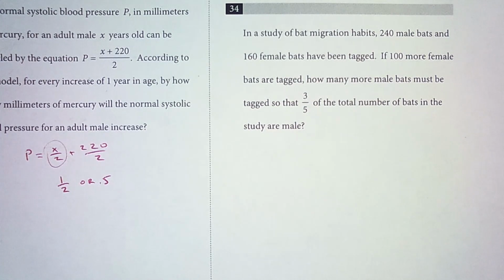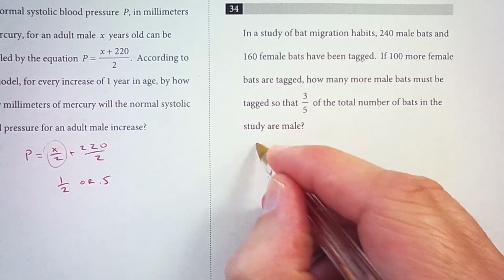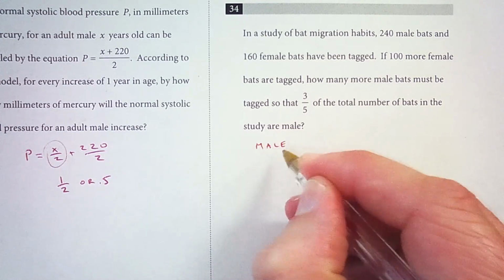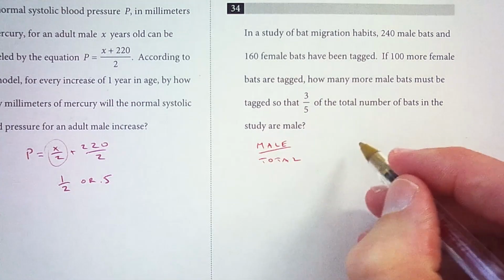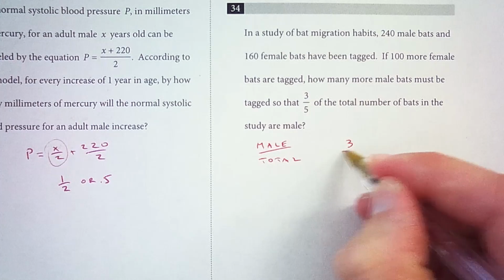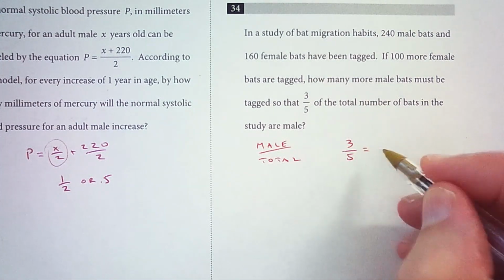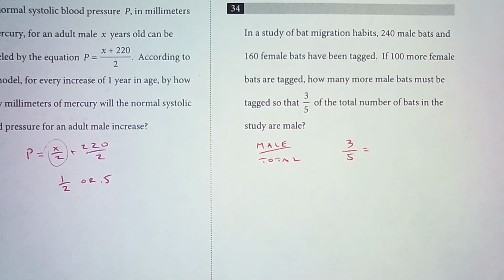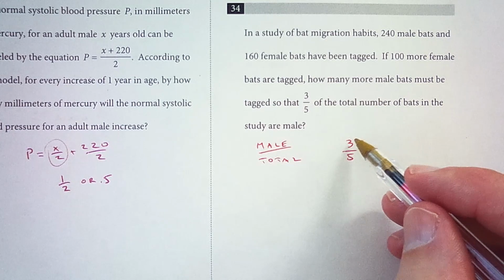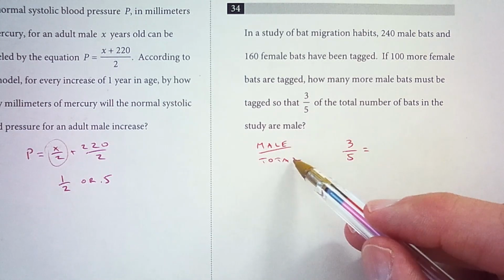So what we're going to do here is write a proportion that's going to put male bats over the total number of bats. And we know one fraction in this proportion is going to be 3/5. Now remember, a proportion is an equation that has one fraction equaling another fraction. So for male bats, we've got 3/5 of the total number of bats.